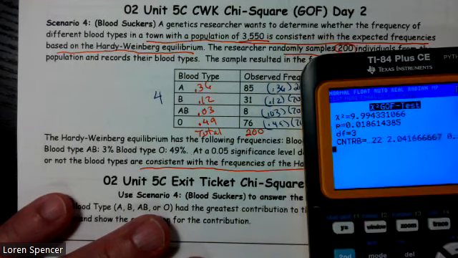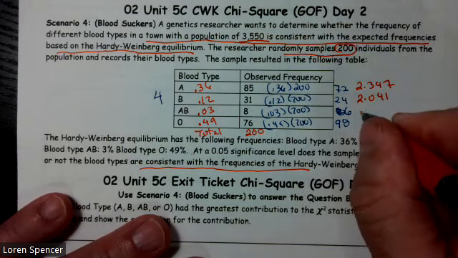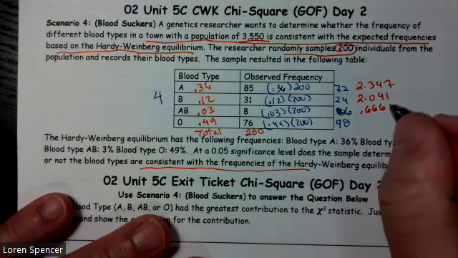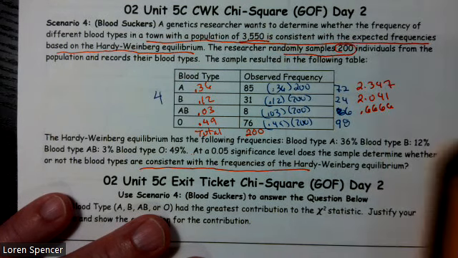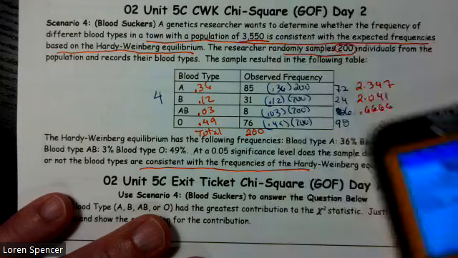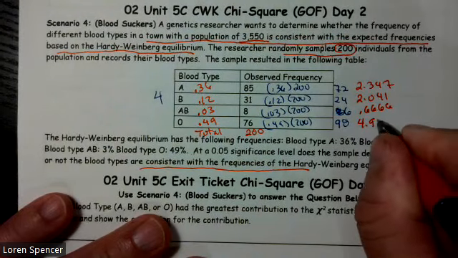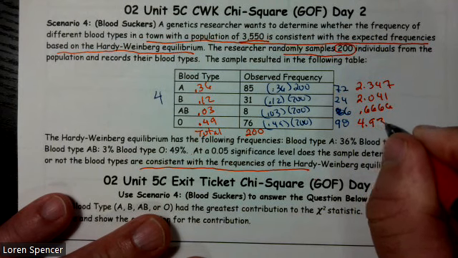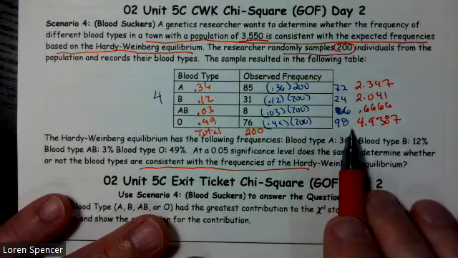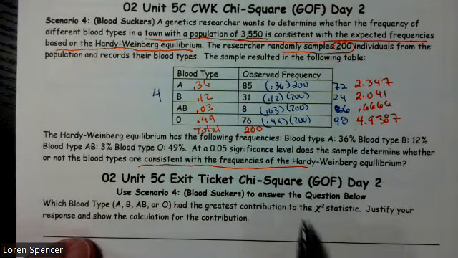The next contribution is 6.6666, and the last one is 4.9387. When I add these up, they add up to my chi-squared value. But they wanted to know which had the greatest contribution.